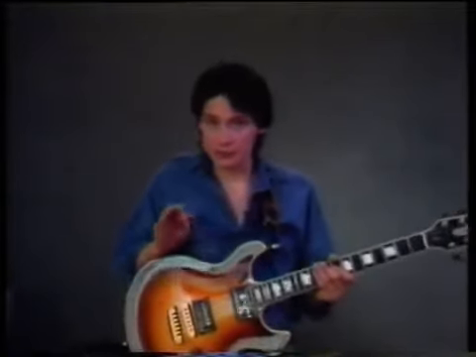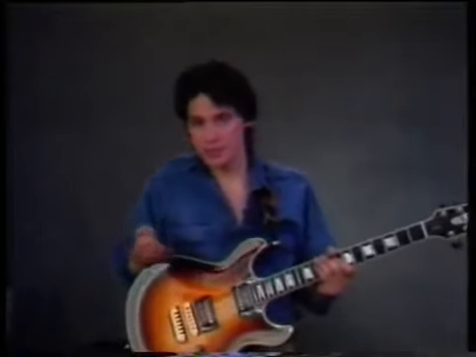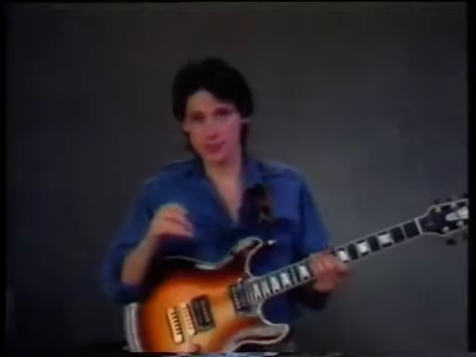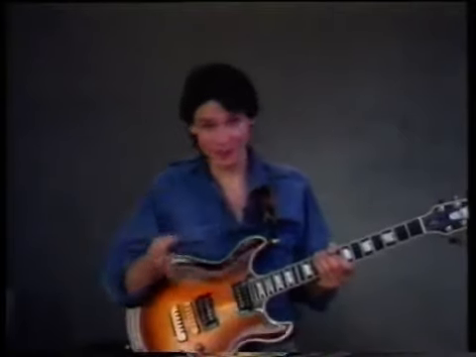So now I'm going to play a few rhythms for you using similar chord voicings, but with a different rhythm section underneath it, and give you some ideas of how to play some rhythm against different rhythms, if you will.